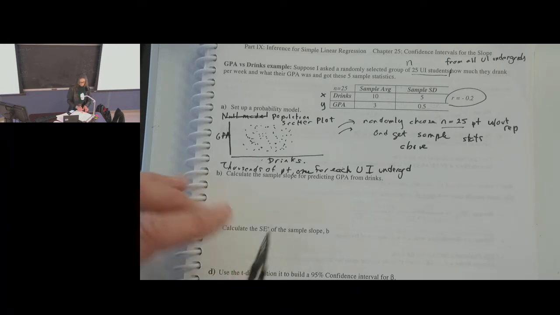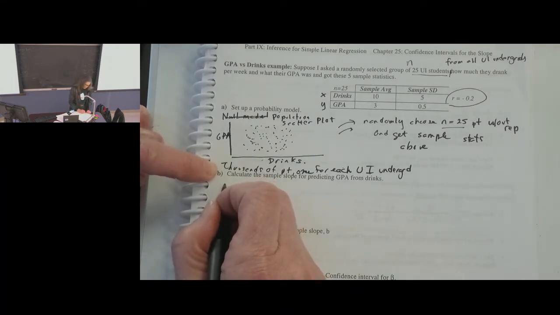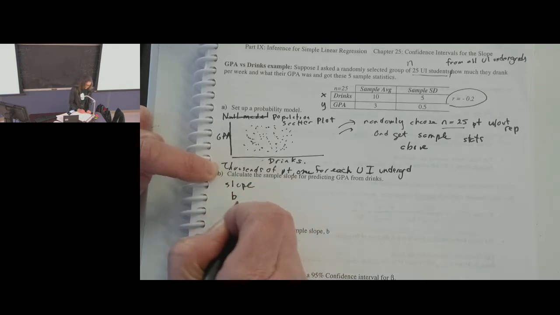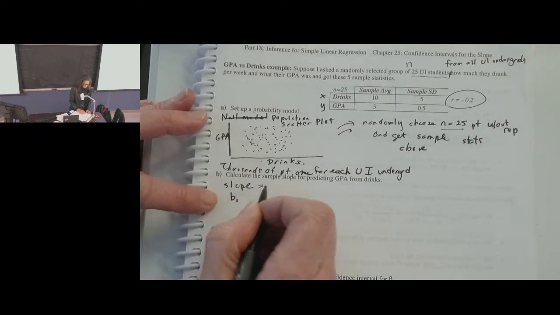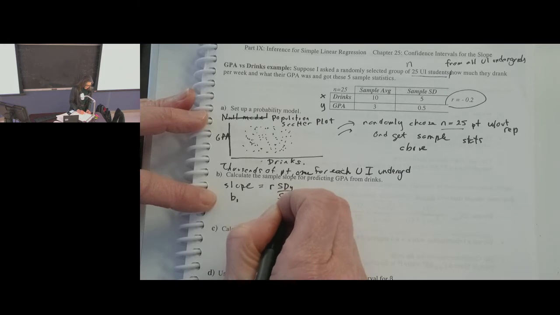All right, this is so far no different. We just want to calculate our sample slope, the Roman one. We have 1x, and this is the coefficient in front of it, not a Greek letter. So our sample slope is R times SDY over SDX, and you need to know that formula.